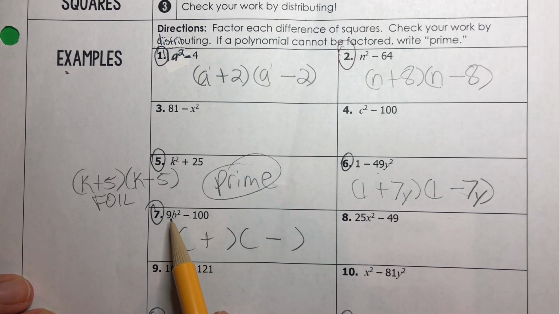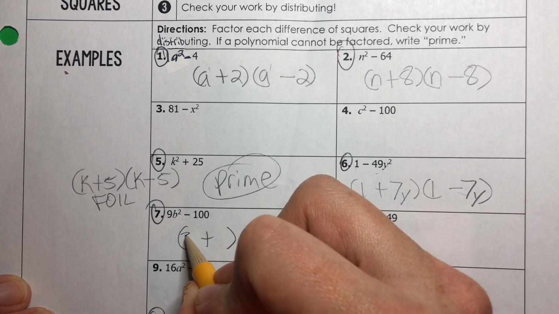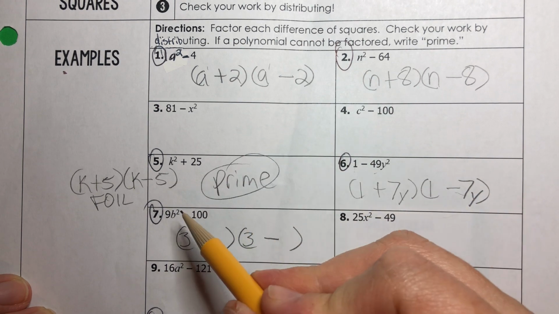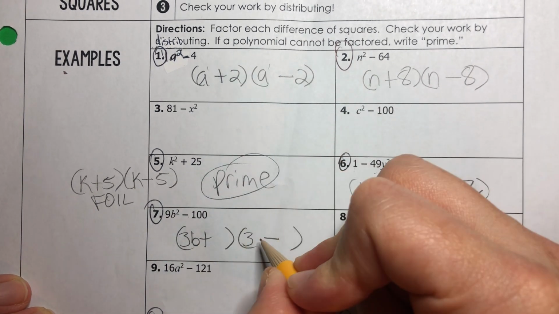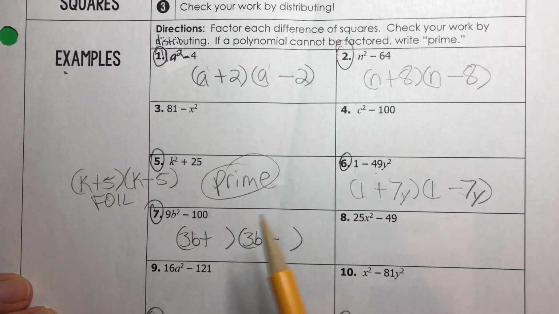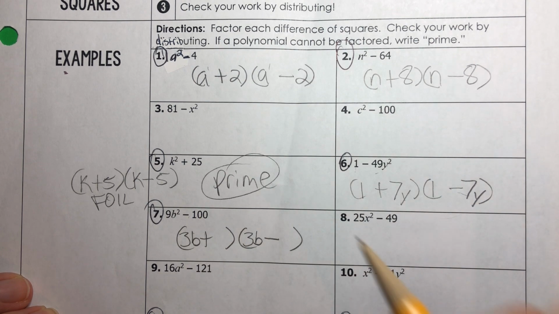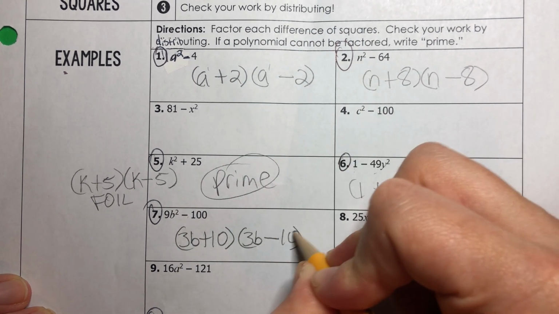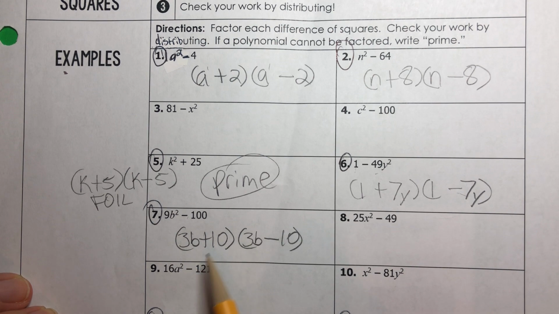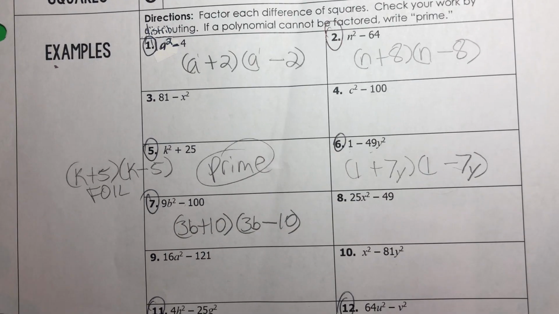Well, what's the square root of 9b squared? Well, the square root of 9 is 3. The square root of b squared is just b. And then the last one's easy. Square root of 100 is 10. Okay, so 3b plus 10 times 3b minus 10.